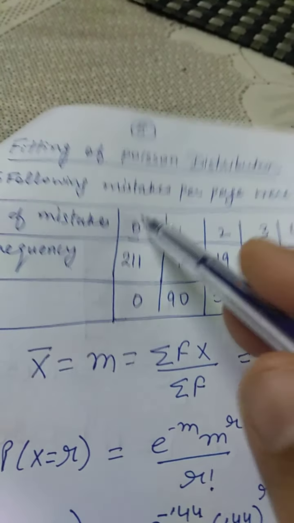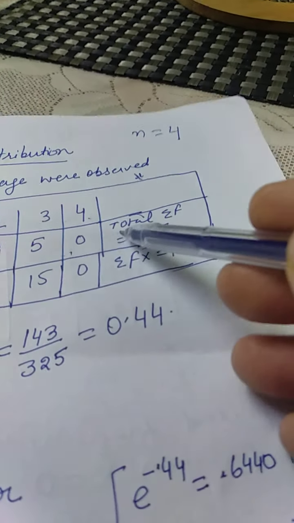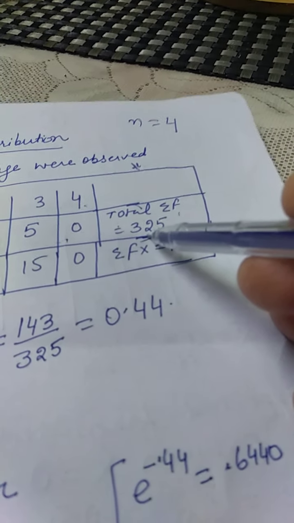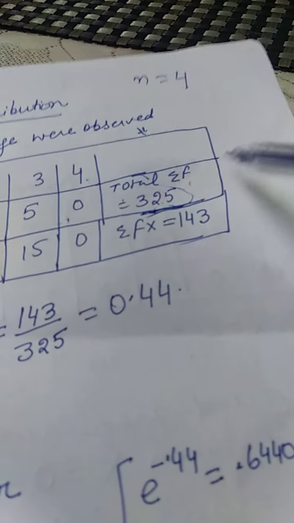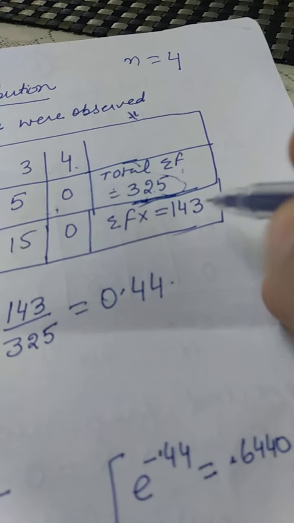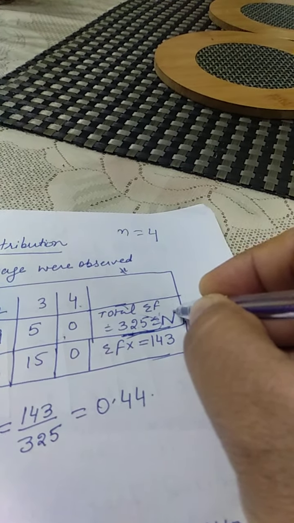And the frequency, this is the observed frequency. It is given. The number of pages in which you are having no mistake, it is 211. One mistake, 90 pages, and so on. When you total it, it is equal to 325. It means the book has how many pages? 325. So 325 is your capital N.